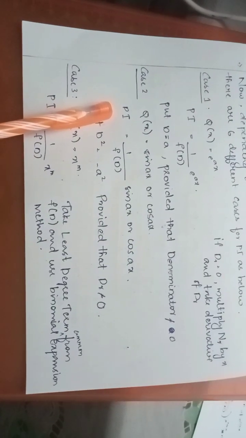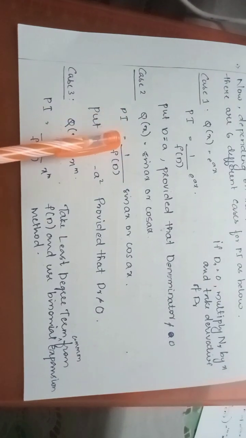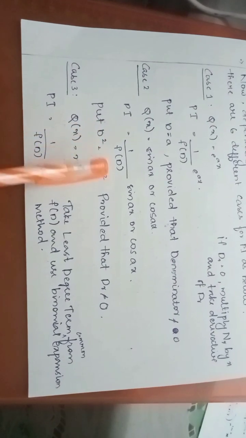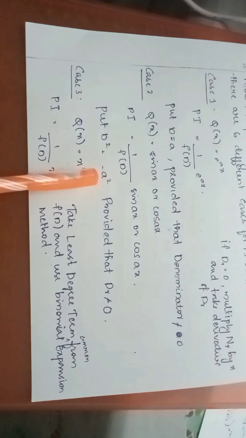So then the particular integral equation will be 1 by f of D into sine ax, or P.I. is equal to 1 by f of D into cos ax, and here we have to substitute D square as minus a square, not D, it is D square as minus a square, provided that the denominator is not 0.